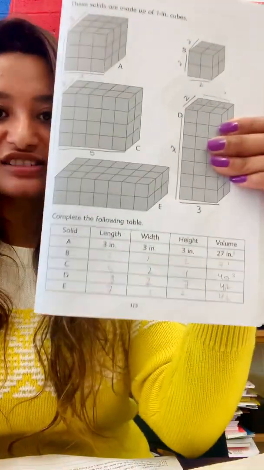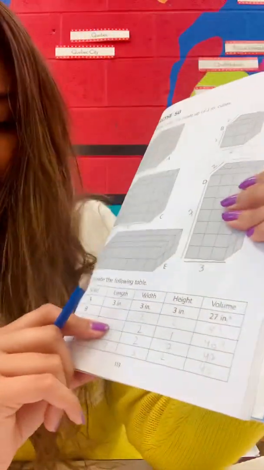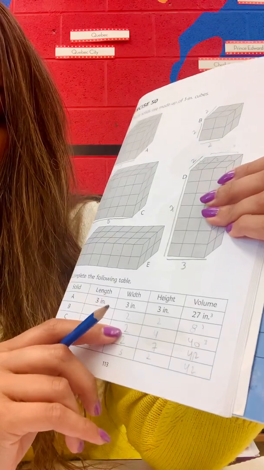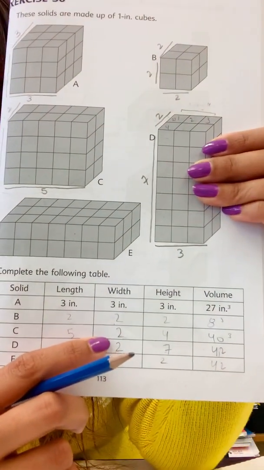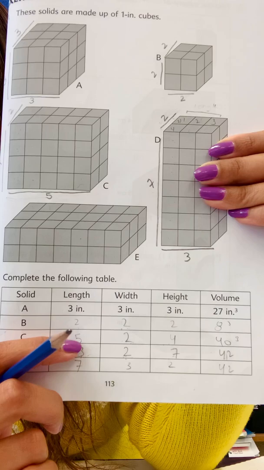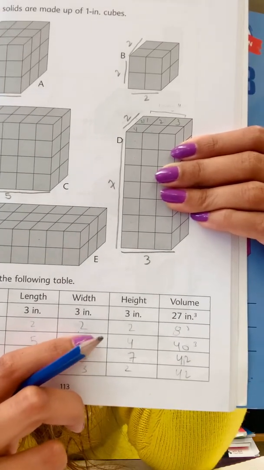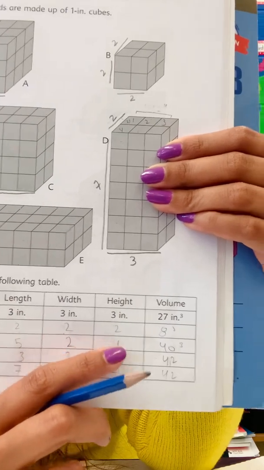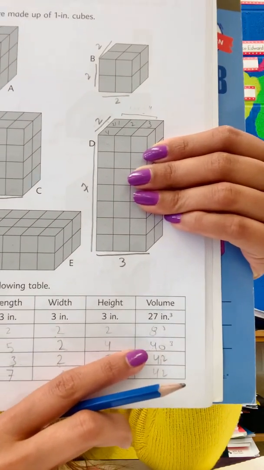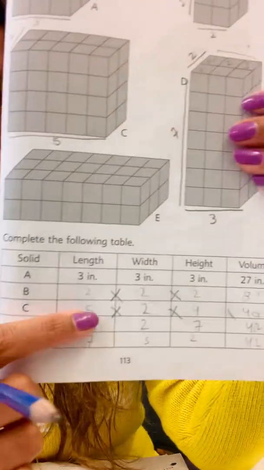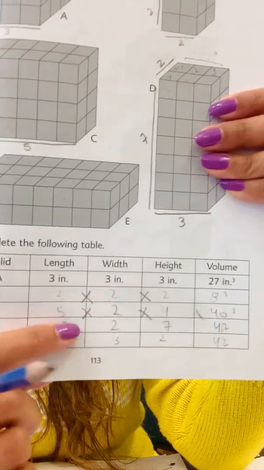Let's multiply these 3 numbers. So 5 times 2 gives me 10, right? I multiplied my length by my width. 5 times 2 gives me 10. And 10 times 4 would give me 40, right? I'm multiplying all 3 numbers. So this is what's happening. Multiplying, multiplying, multiplying to get the volume. So basically, you're multiplying 3 numbers.